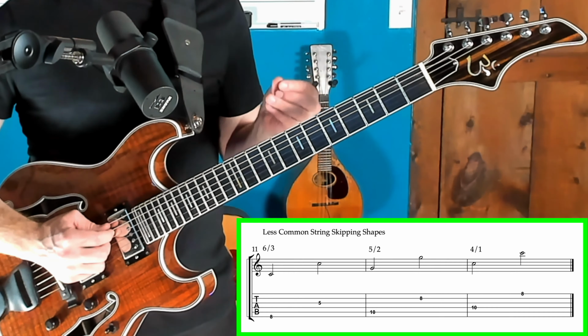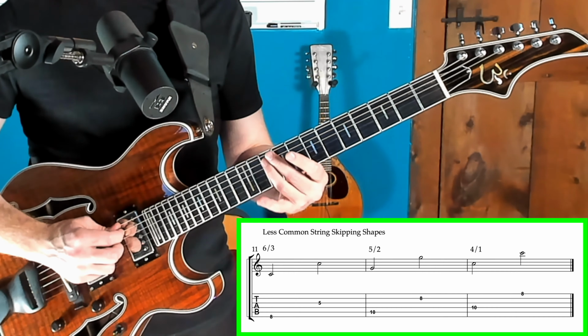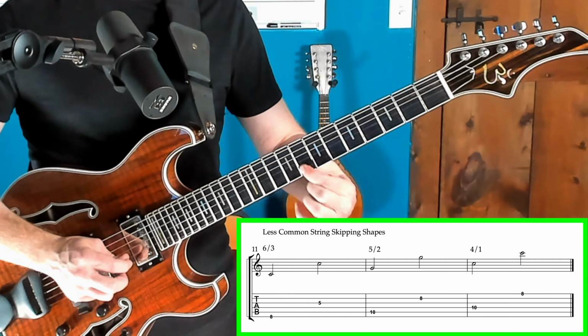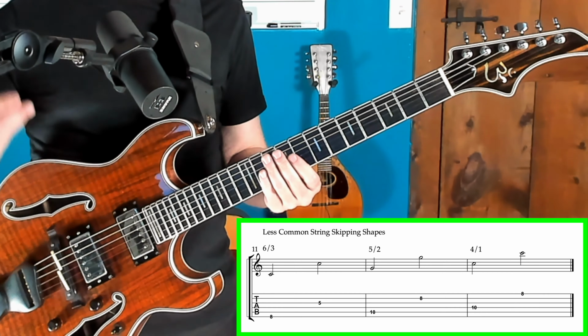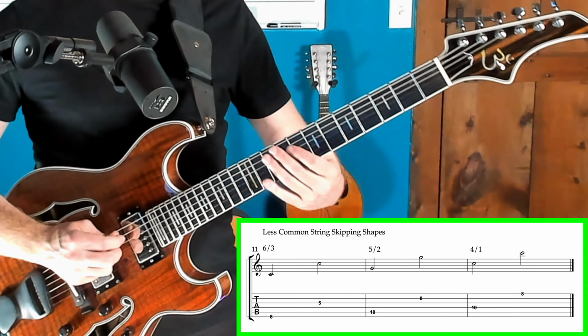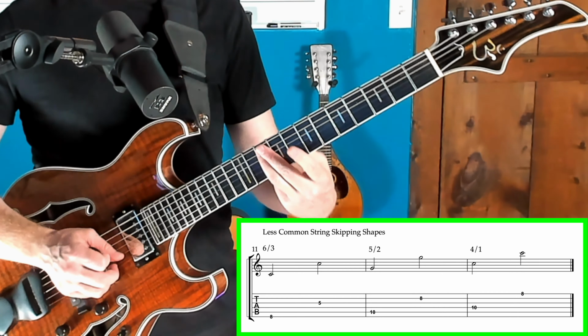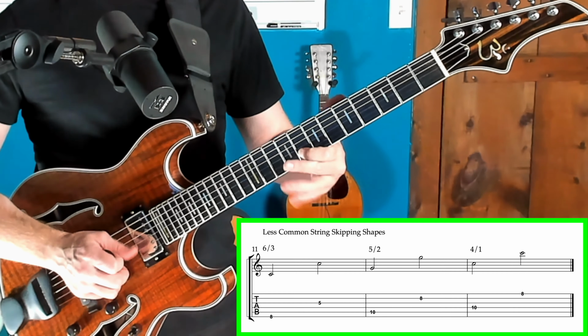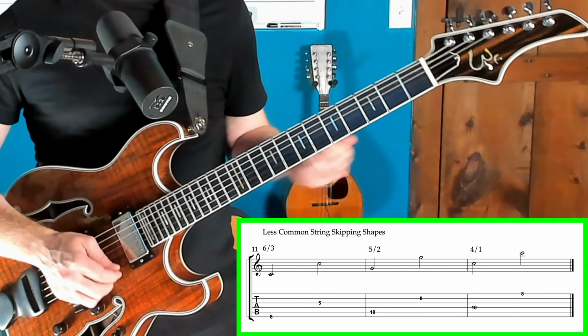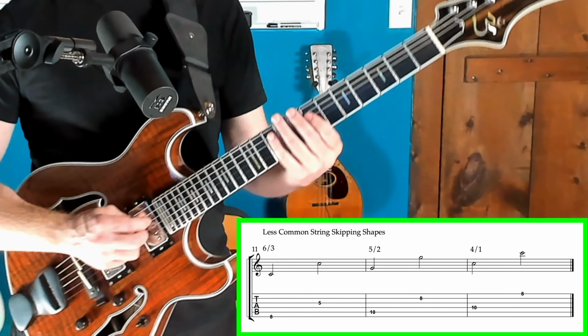Now, how about the 5th string to the 2nd string, this G here, to this G here? That goes 3 strings over, 2 frets down because of the tuning difference. And that would be G to G from the 10th fret of the A string to the 8th fret of the B string. 5th string to 2nd string. You can play a major scale that way as well.